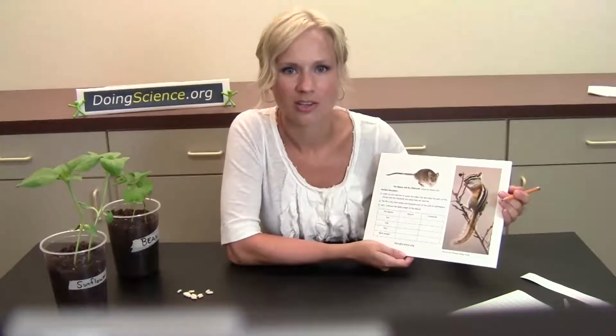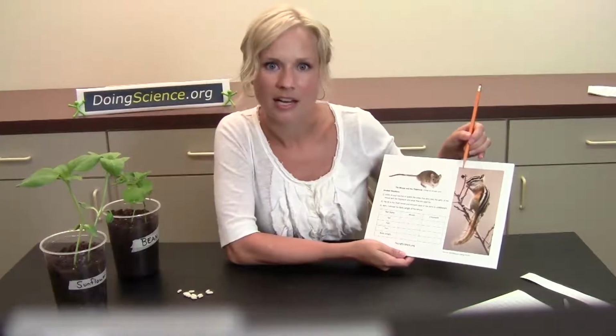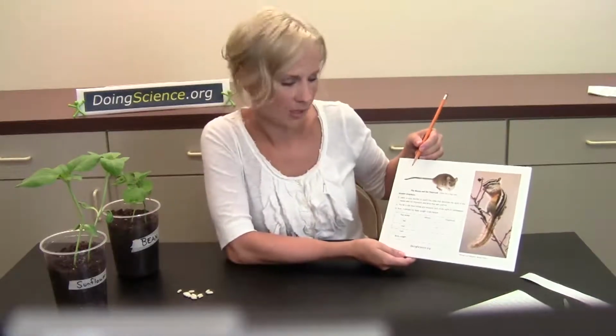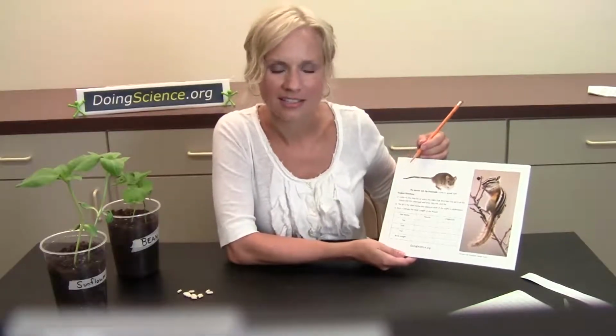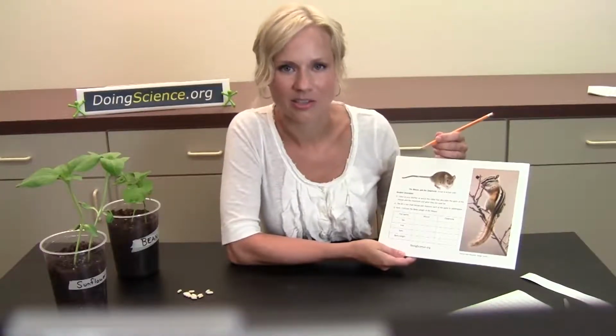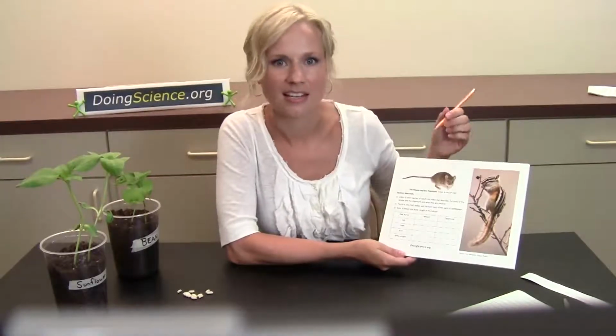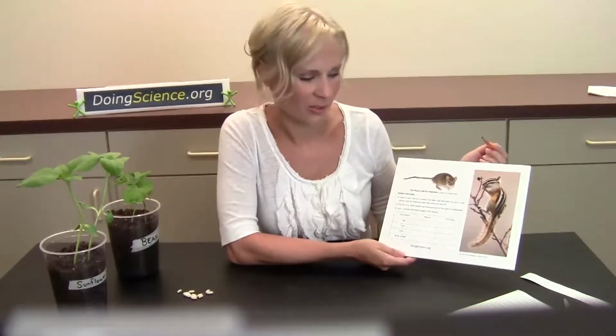The chipmunk has a long tail. The tail is used for balance and climbing. The ears are used for hearing, and the eyes for seeing the world around her. Now let's look at the mouse. The mouse has the same outside parts that the chipmunk has, and they serve the same purpose, but they are not the same size. Here is the tail for balance. Here are the ears and the eyes, and here are the feet for moving around.